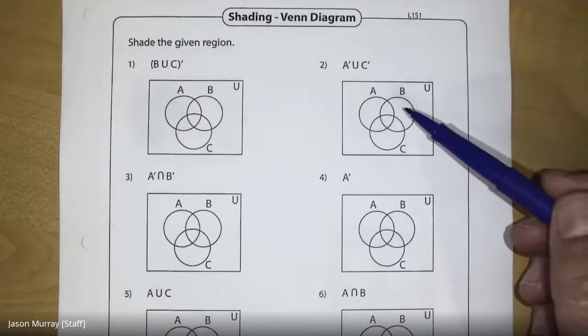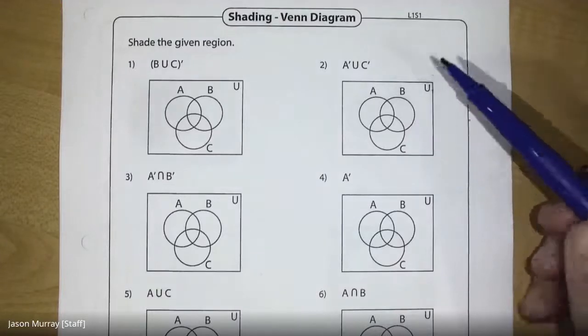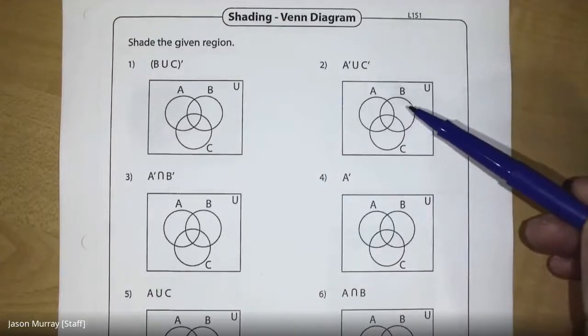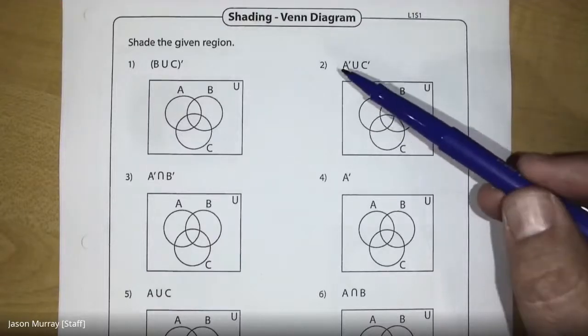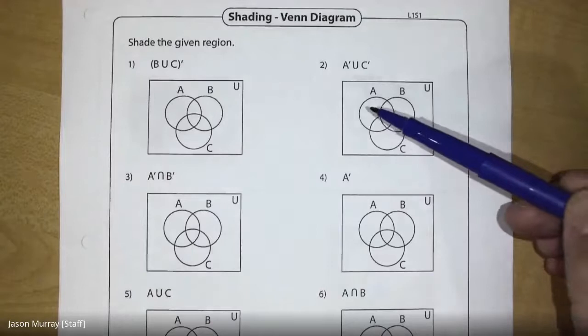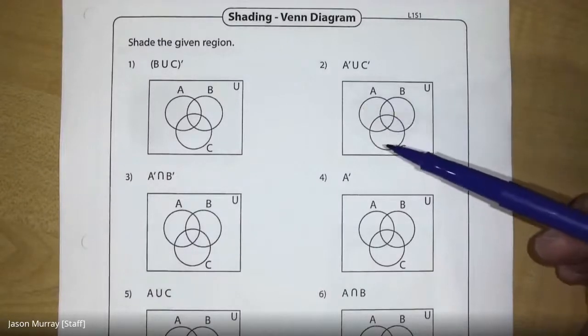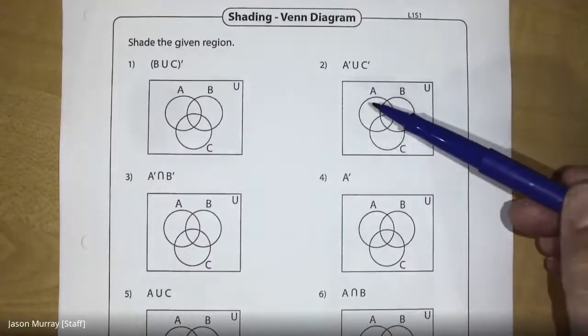So it's also a section that's outside of C. So you would definitely shade this part. Would you just shade in B and everything around, leaving A and C? You can't leave A and C either, because in this section of A, even though it doesn't belong to A complement, the things that are in here belong to C complement, don't they? Right? Yeah.